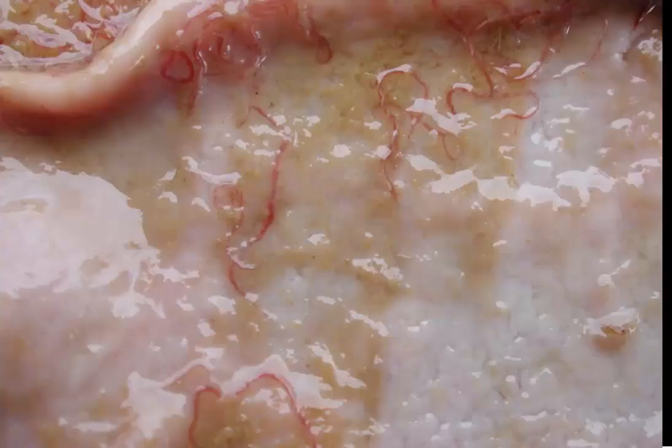Okay, slide number 6 is tissue from a goat. I would like you to give me 2 possible agents in this case. That's it, 2 agents. Okay, time's up. One's just jumping out at you. You couldn't ask for a better representation of Haemonchus contortus.